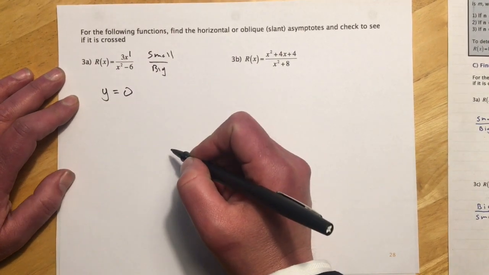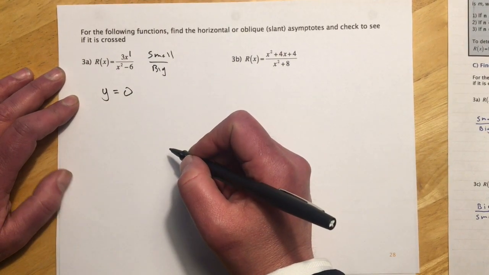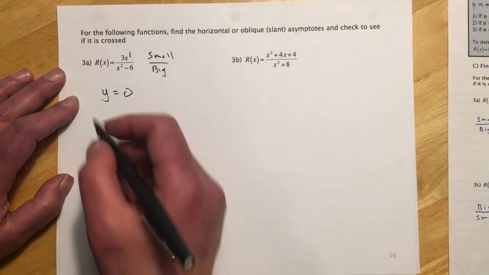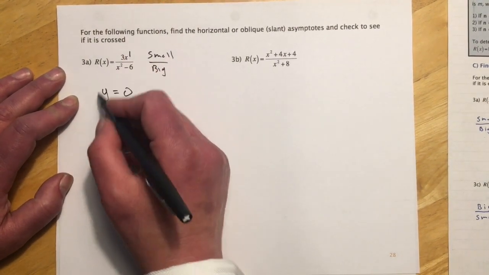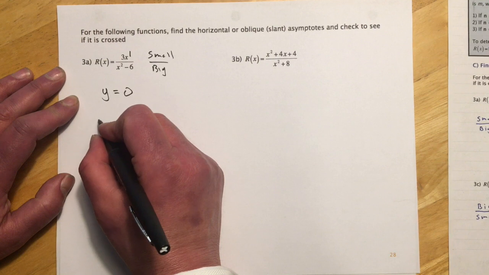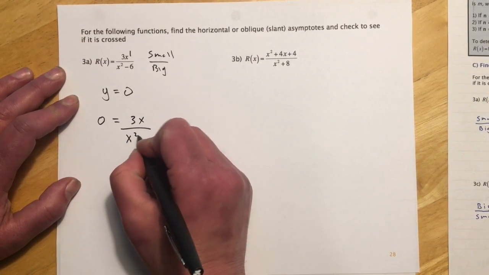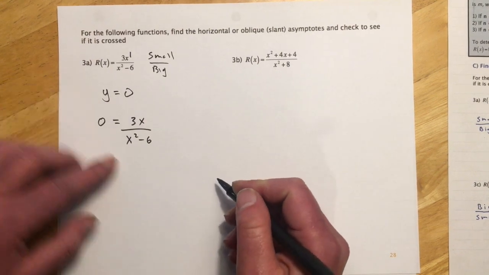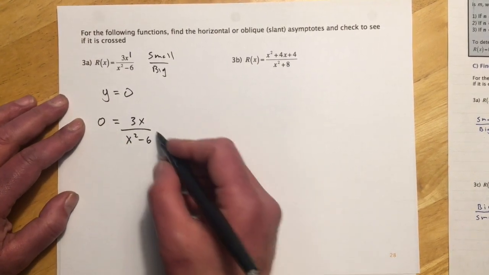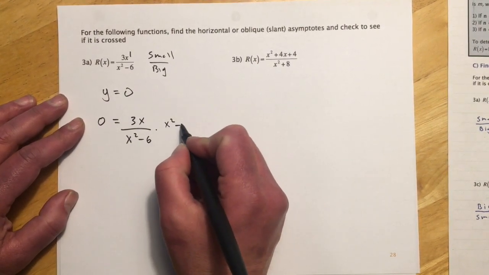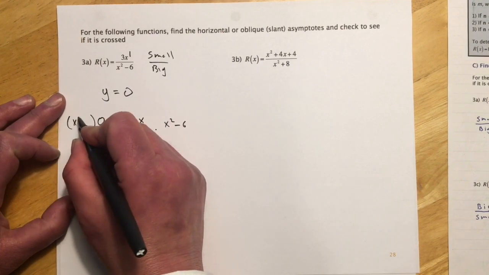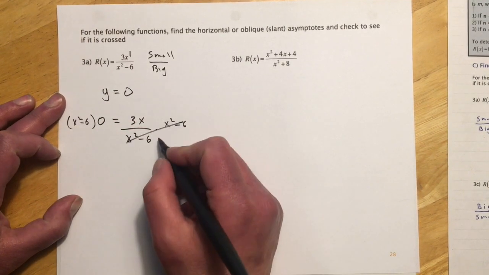So if I want to see if that is crossed, then what I can do is set the original function equal to the asymptote. So 0 equals 3x over x squared minus 6. I'm going to clear the denominator by multiplying both sides. Those cancel.